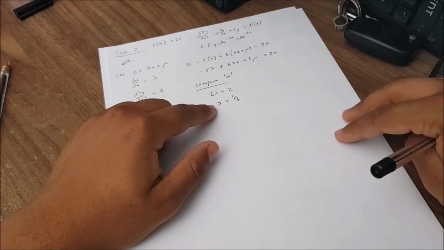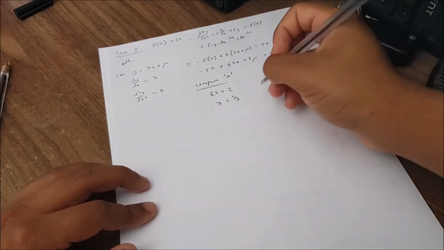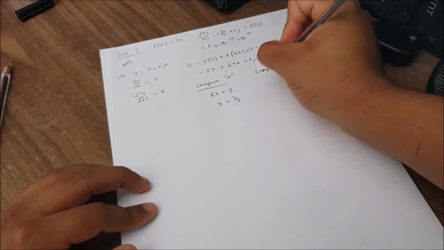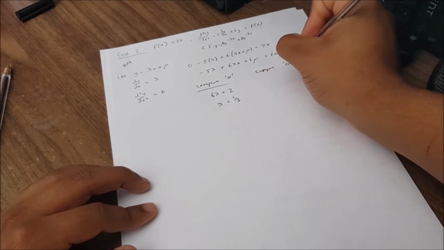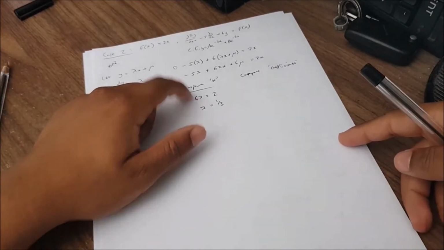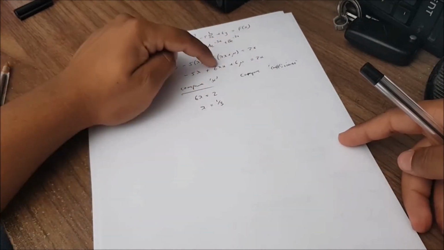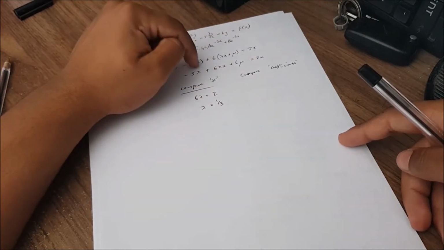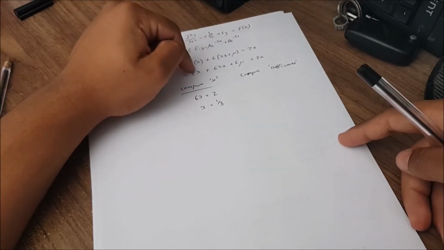Now what we're going to do is we're going to sort this equation out. We're going to compare coefficients. So here we just compared all of our x terms, so that 6 lambda is equal to 2. This time we are comparing the constant coefficients.